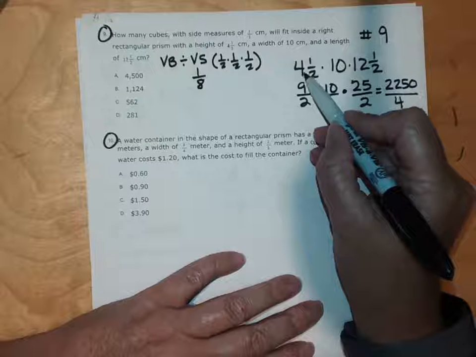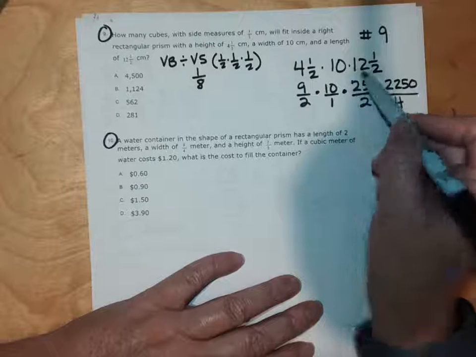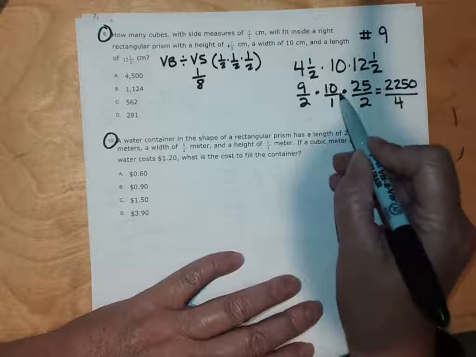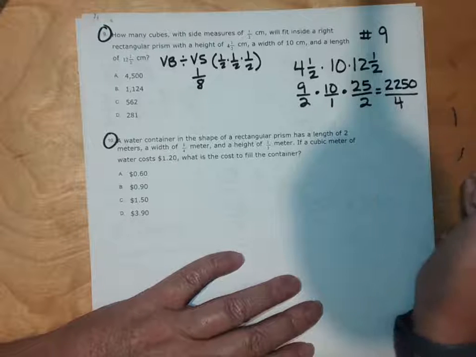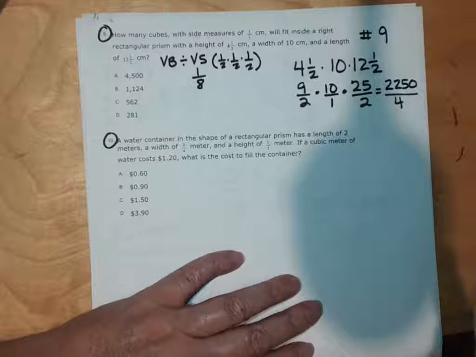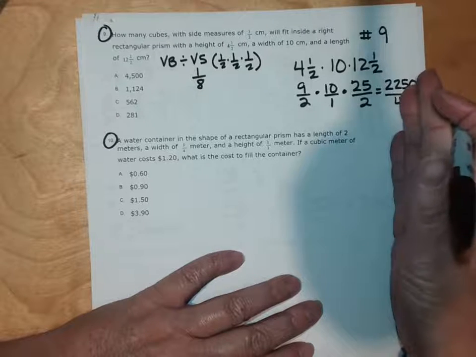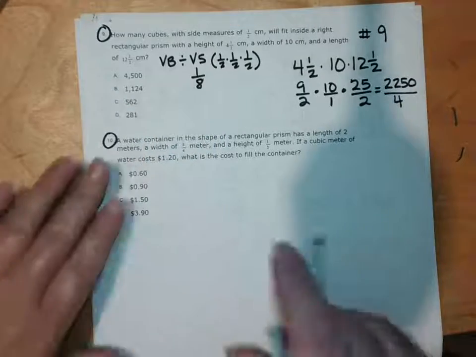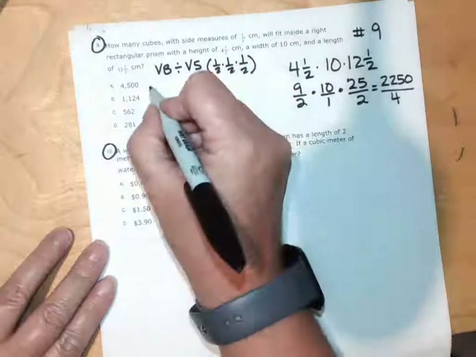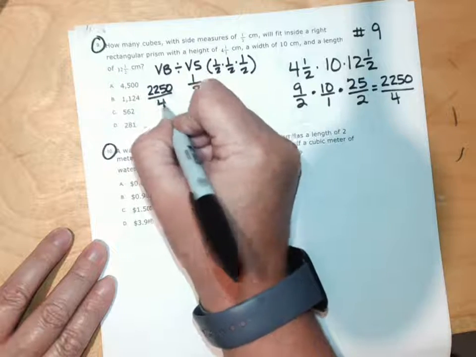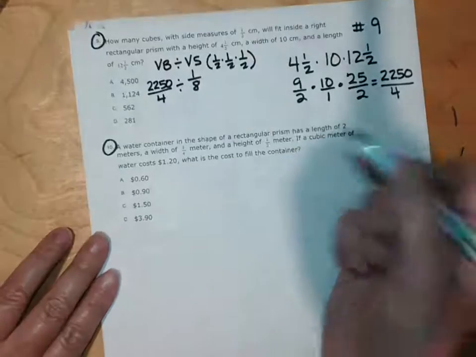Volume of the big, 4.5 times 10 times 12.5. Convert it to improper fractions. 9/2 times 10 over 1, 25 over 2. Multiply it, get this. If you just leave it as this, you're going to get something close to 562. So I would just go, hey, this is 2,250 fourths divided by 1/8.